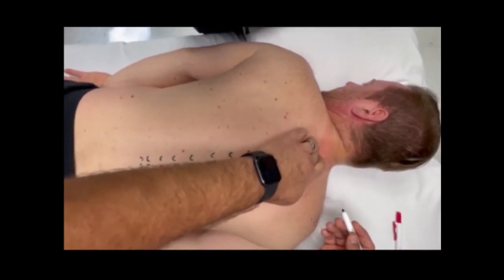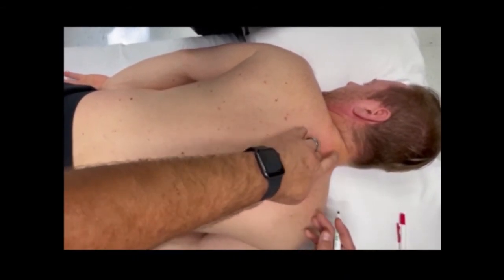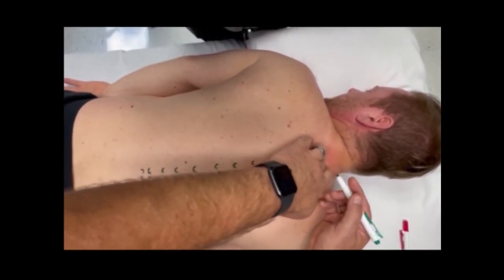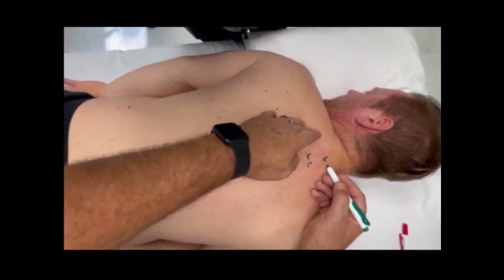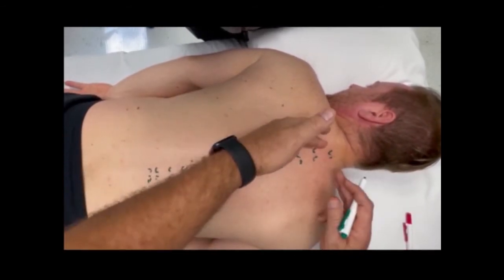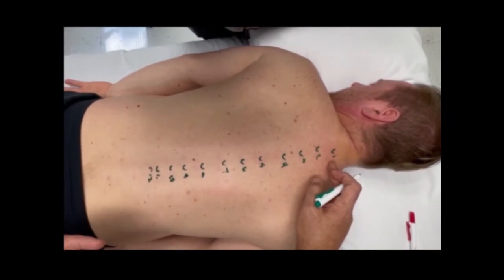And so rotated with the head, the spinous process will rotate as well. And there's one. So you can follow those processes all the way up to get up to T1.